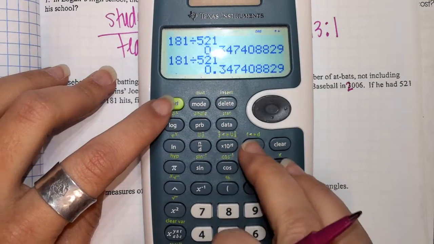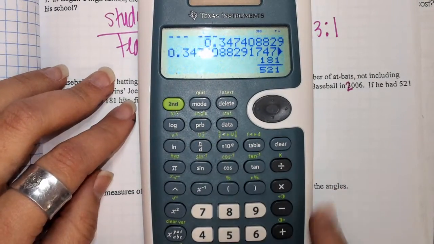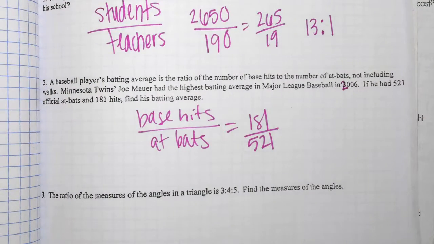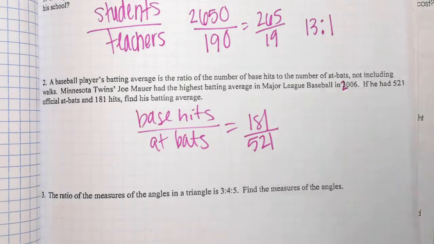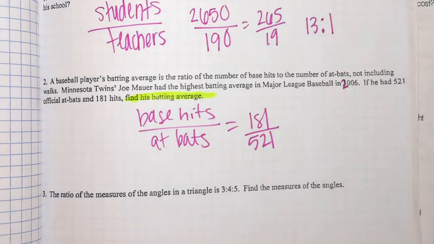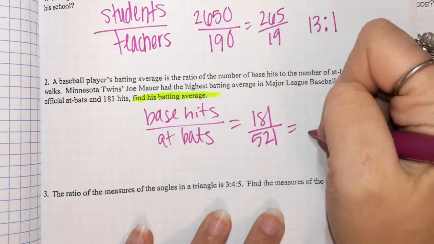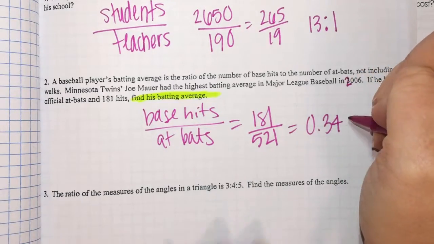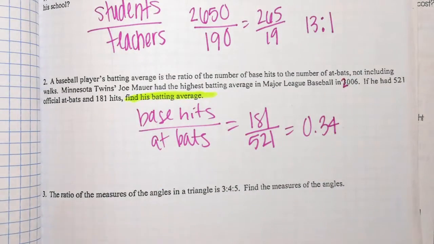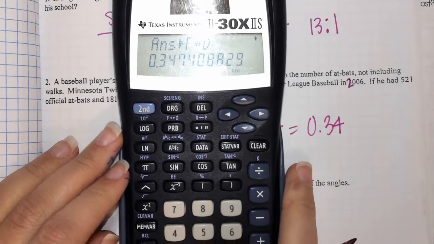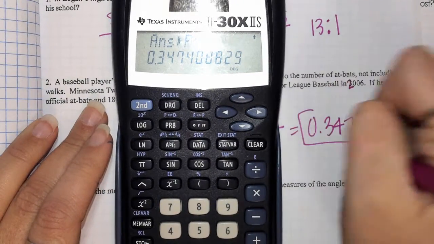You hit second table, and it turns into a fraction, which is still 181 divided by 521. So who thinks they can help us figure out how we would convert that? What does it ask us? Batting average. Is batting average a decimal? It is. So did we have to convert it? He batted .340. You don't have to convert it. So is it .340 or is it .347? 347.